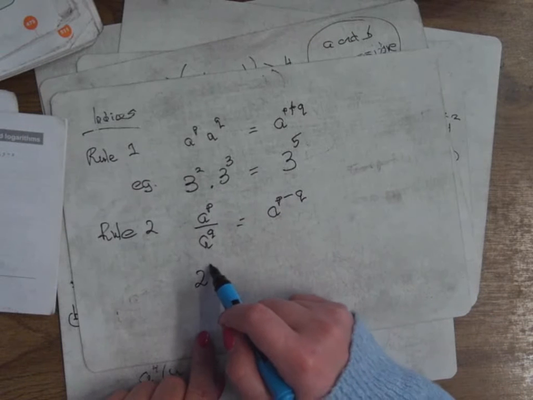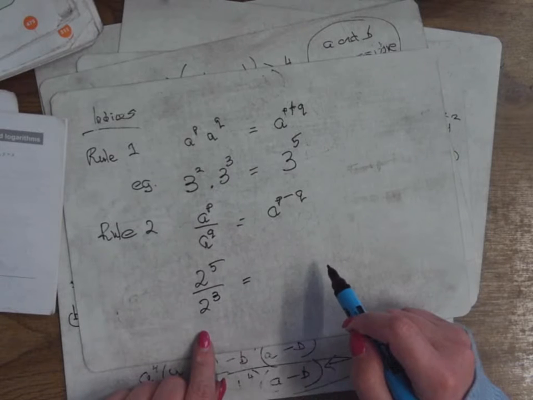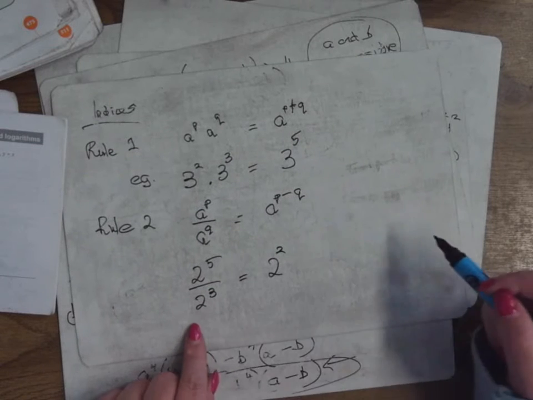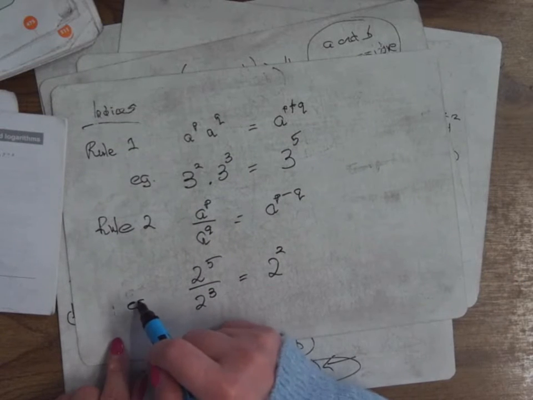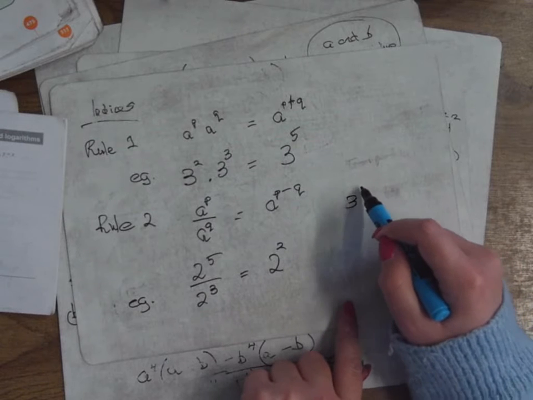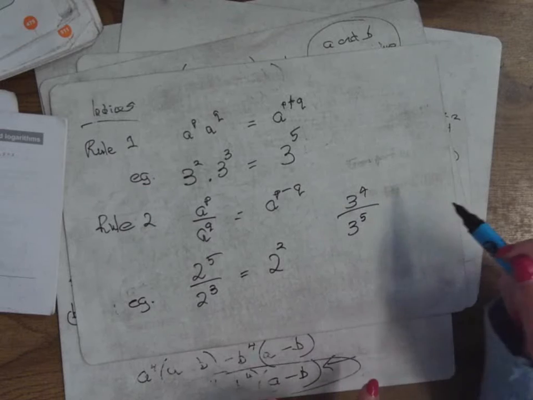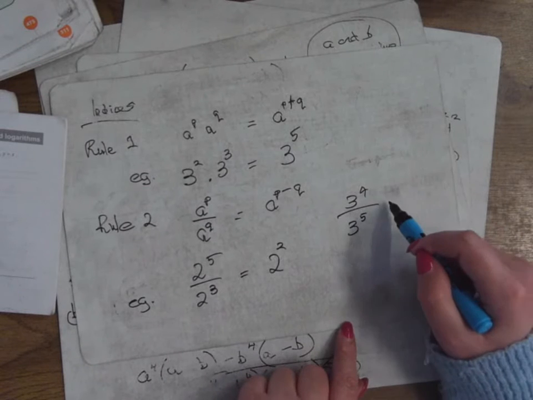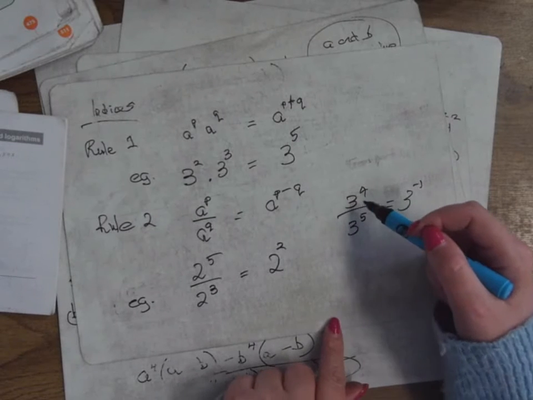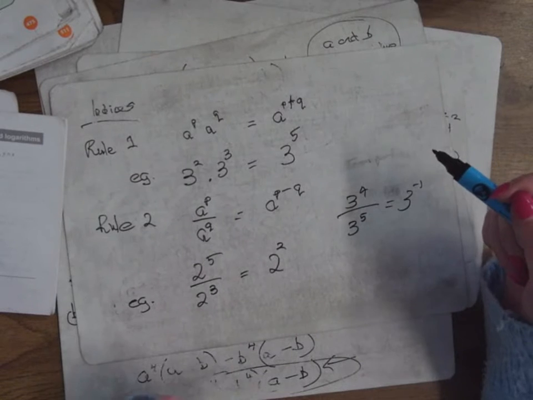What it means is 2 to the power of 5 divided by 2 to the power of 3 is equal to what? 2 to the power of 2. Don't bother writing down any of these examples. But if I have 3 to the power of 4 divided by 3 to the power of 5, what's the answer? 3 to the power of minus 1. It's always the top take away the bottom, so it's 4 take away 5. Even if it turns out to be a negative number, we'll explain what a negative number means in a minute.